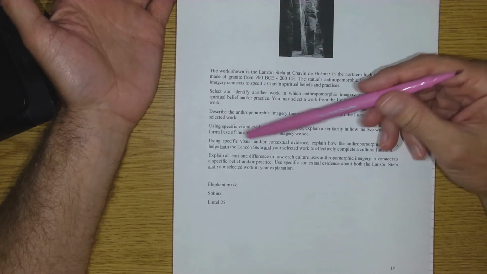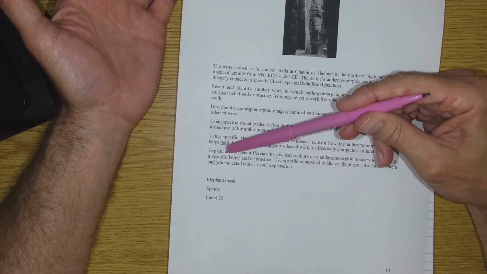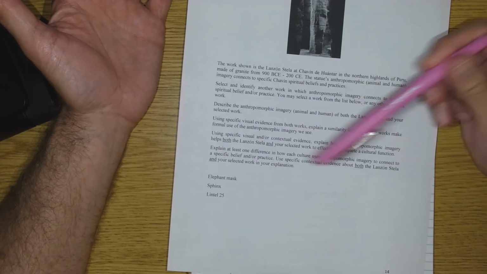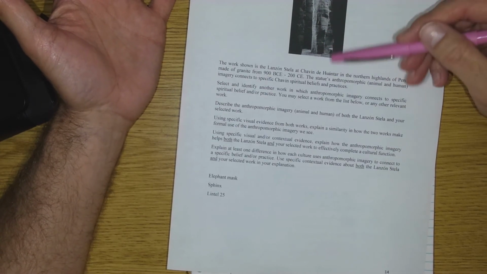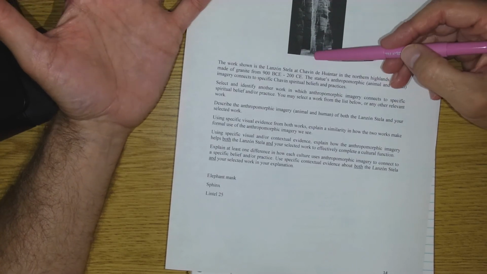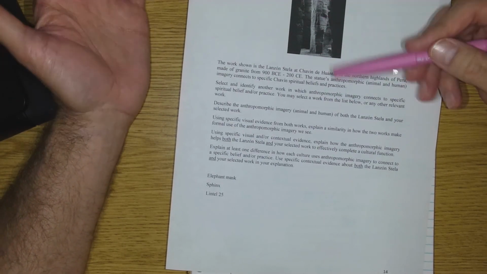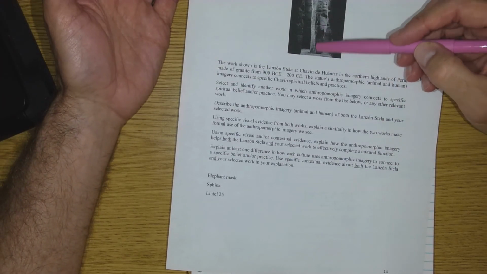Explain at least one difference in how each culture uses imagery to connect to a specific belief and/or practice. At Chavín, it's widely held by the archaeological evidence that this is kind of a source for knowledge, and that people come here from all over the coastal plains and the highlands in order to kind of see what their oracle can tell them.